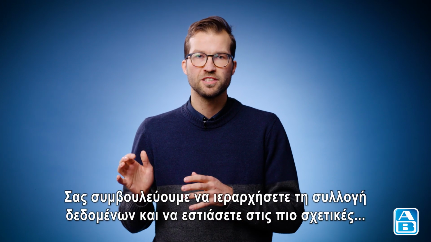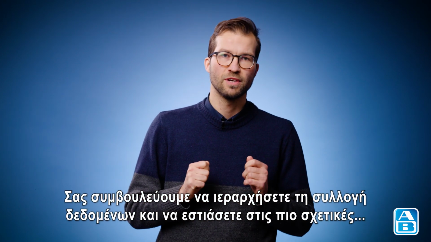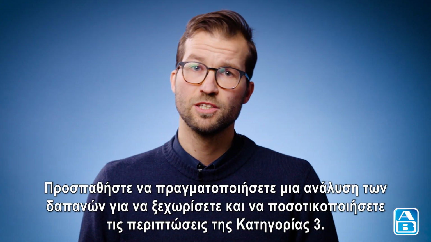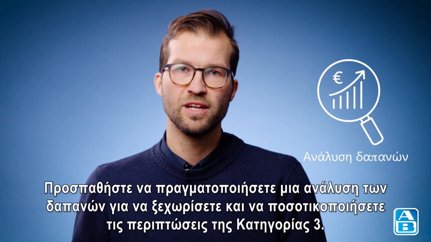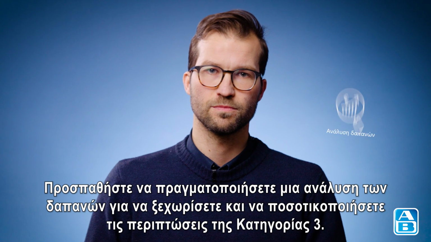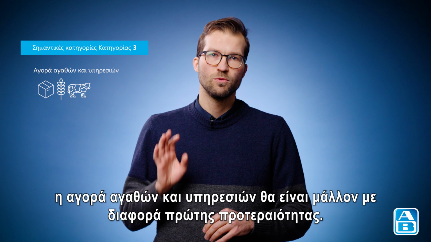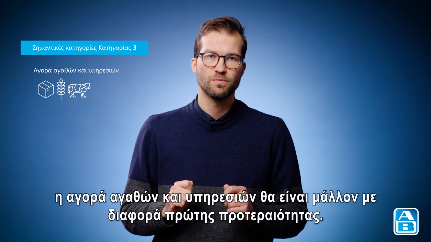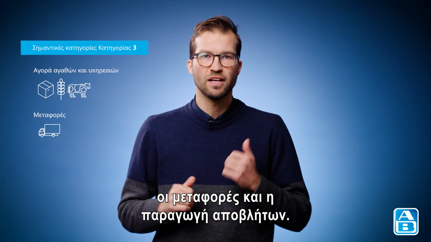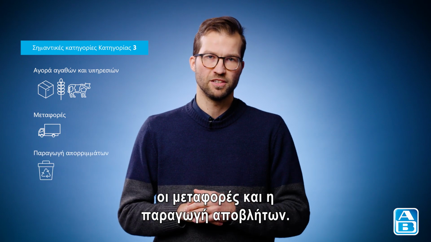We advise you to prioritize data collection and focus on the most relevant Scope 3 categories. Try to make use of a spend analysis to screen and quantify Scope 3 categories. As mentioned in the first video, it may be no surprise that purchased goods and services will likely have by far the highest priority. Other relevant categories are up and downstream transportation and waste generation.